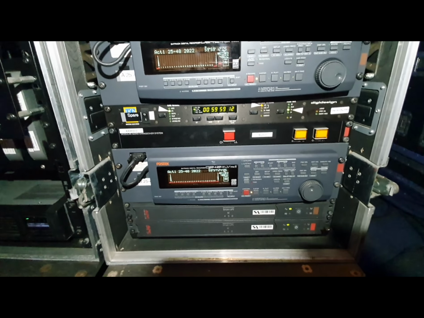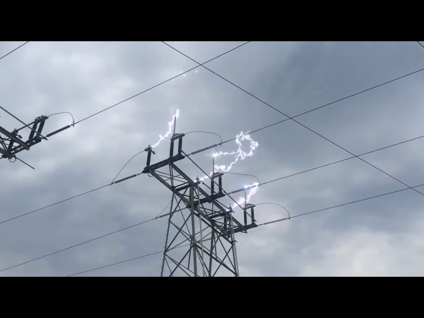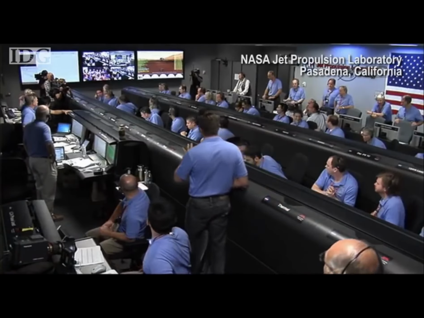In the bottom of the rack there's also a couple of uninterruptible power supplies in case of a temporary power out. Yeah, you know, in case somebody leans on a breaker or something, which never happens in a live show, so I'm told. So yeah, that's basically it.